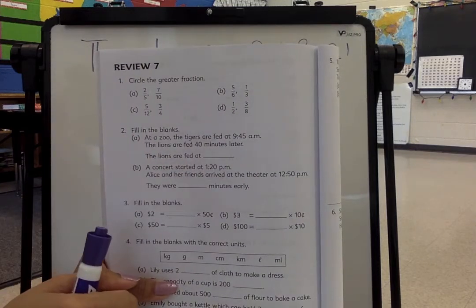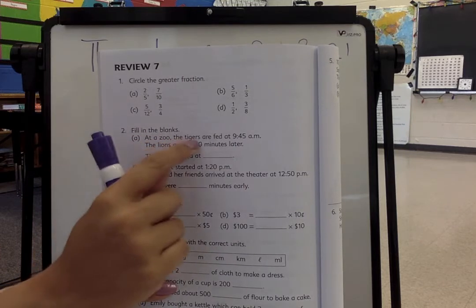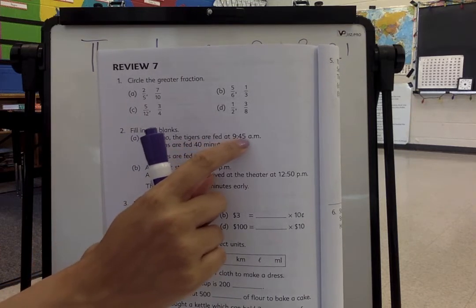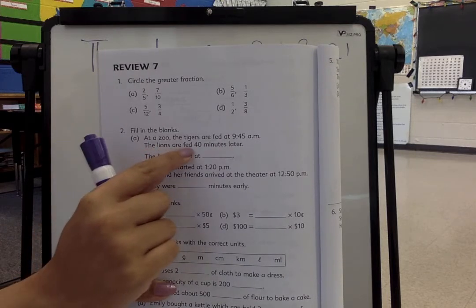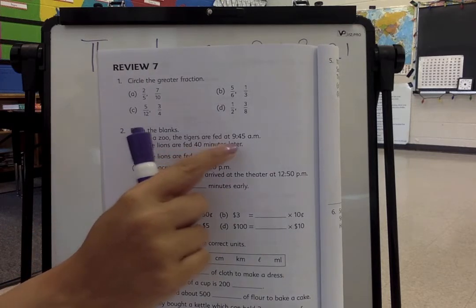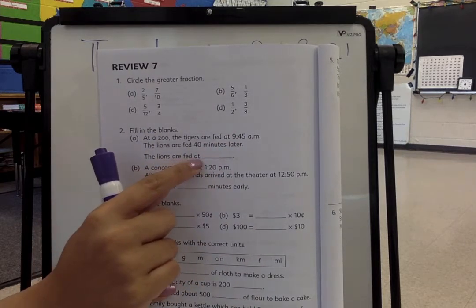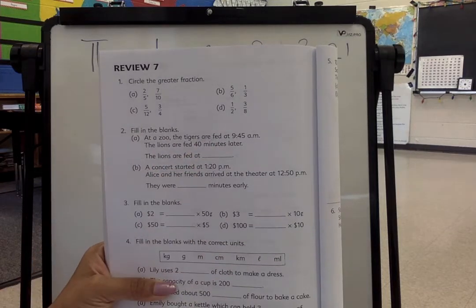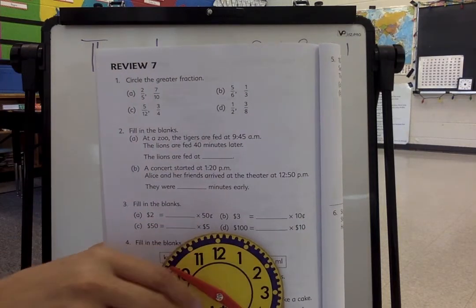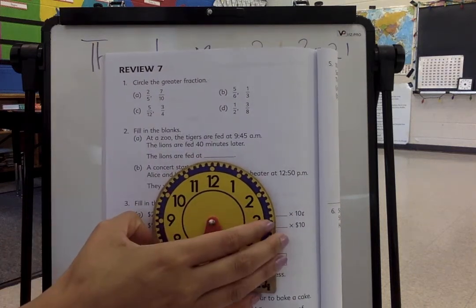Now question 2 says, at a zoo, the tigers are fed at 9:45 a.m. The lions are fed 45 minutes later. The lions are fed at blank time. So if we begin at 9:45, right? So let's hold it at 9:45.